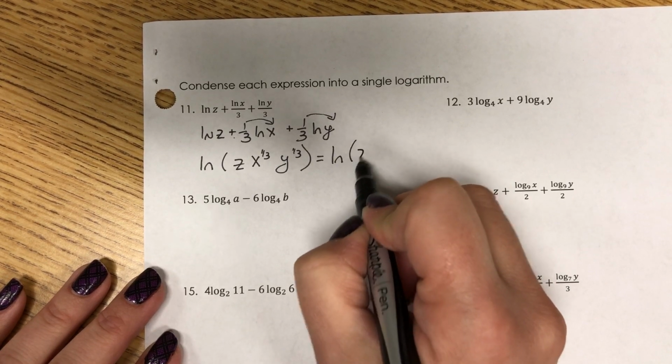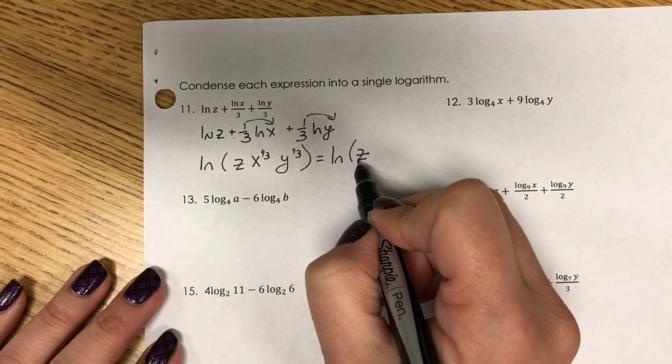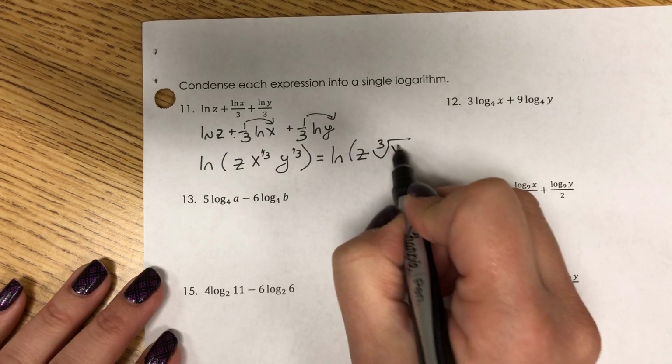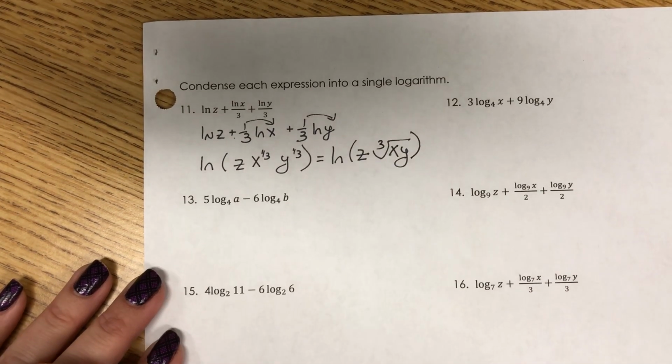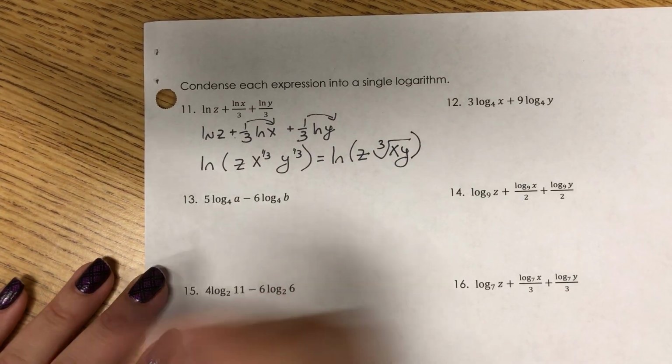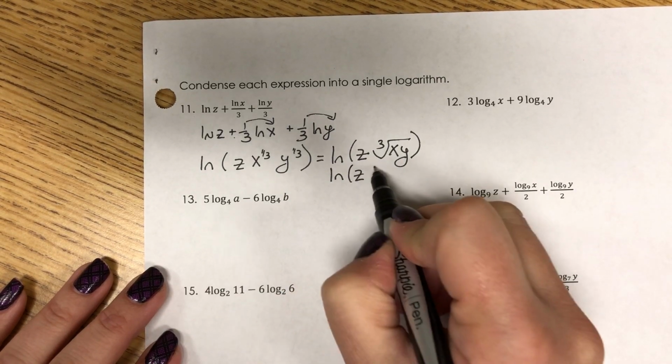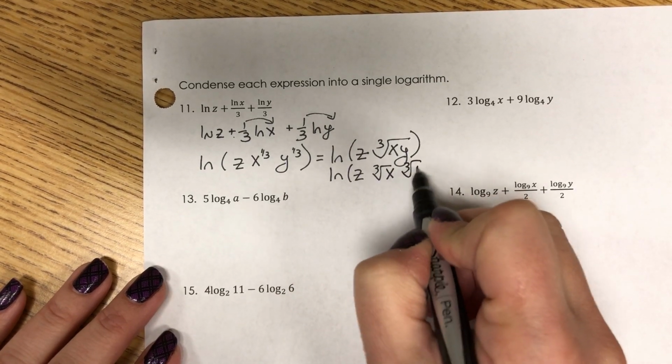So that's ln of z. We can do cube root of x, cube root of y. It's the cube root of xy. It would also be okay to do it as cube root of x, cube root of y separate.